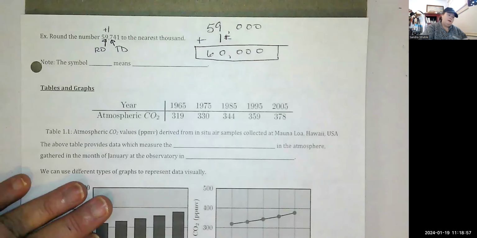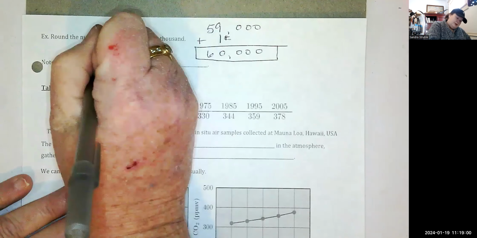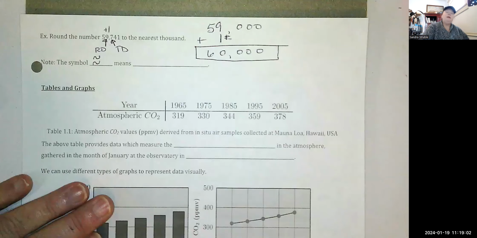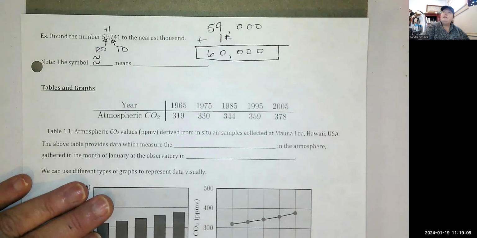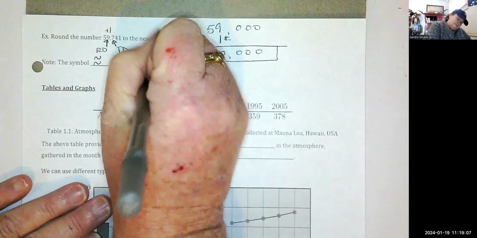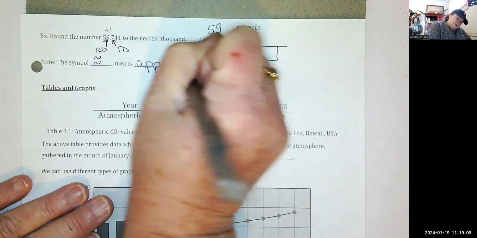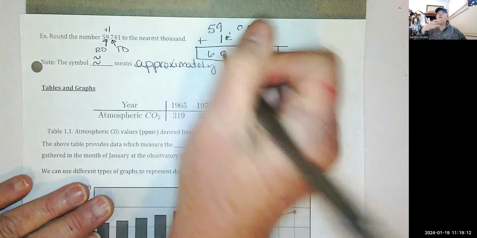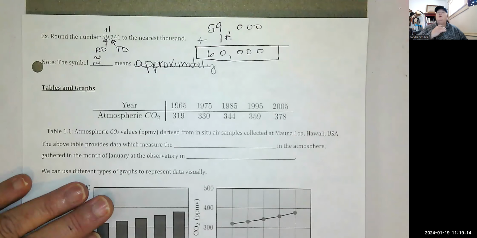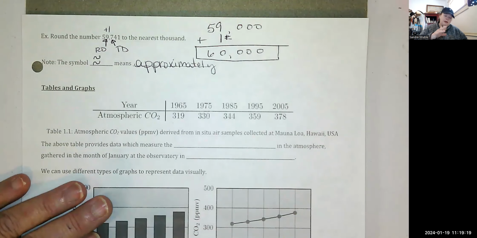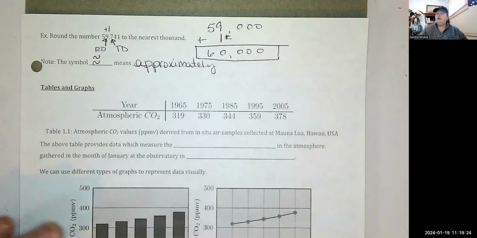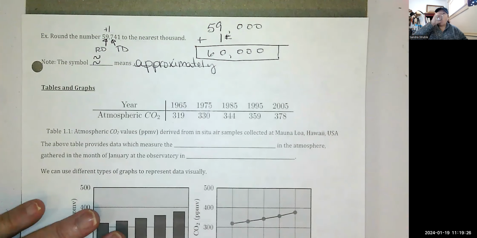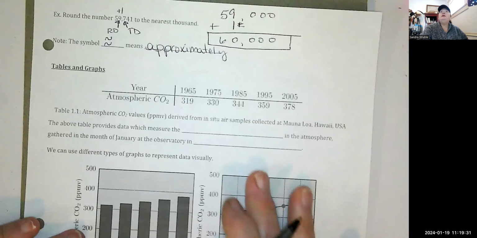All right. The symbol, this cute little squiggly lines right here, means approximately. So about. We don't do a lot of approximately in math. We will a little bit here perhaps, but the place you'll use the most approximately is in science. They're big fans of approximate. Not that I have anything against that.